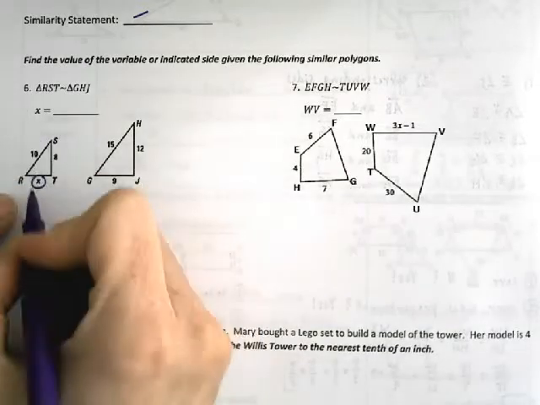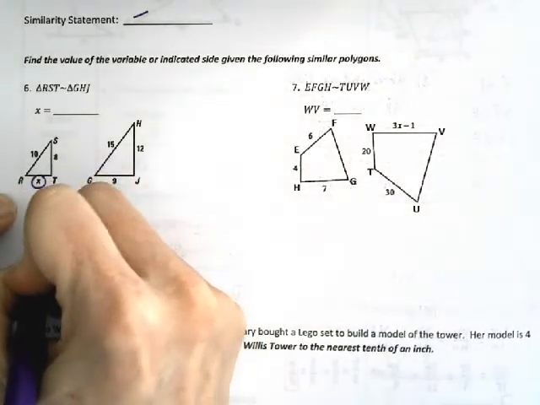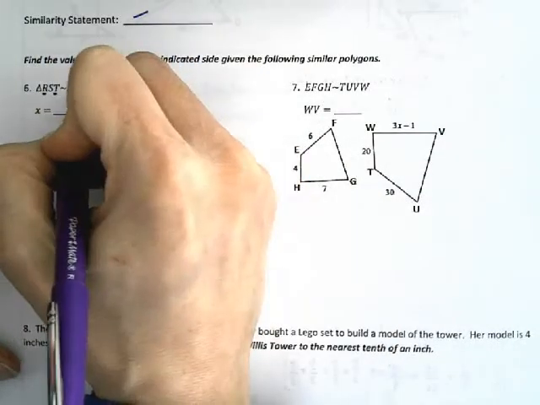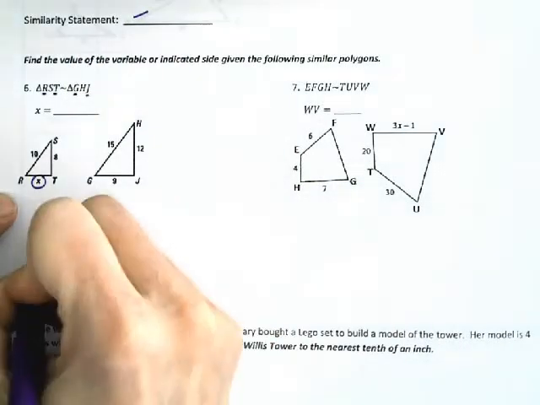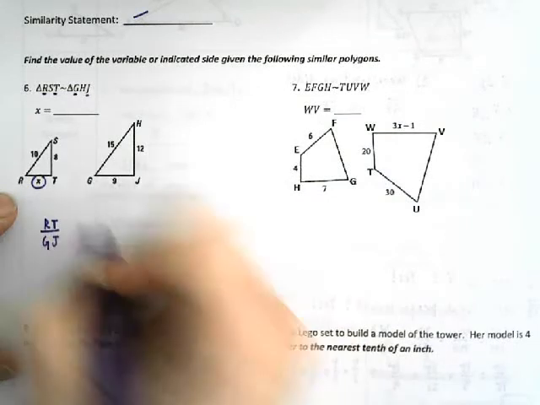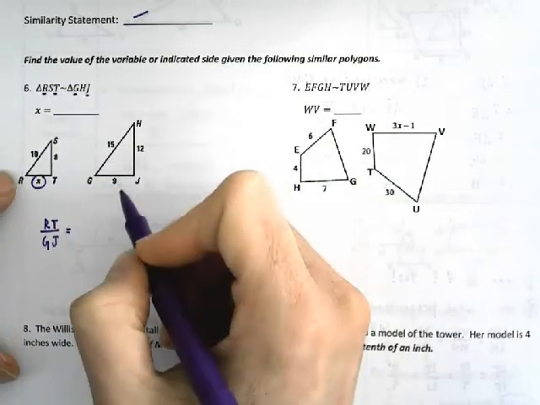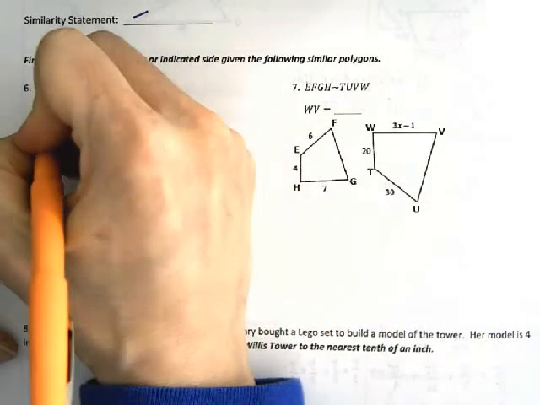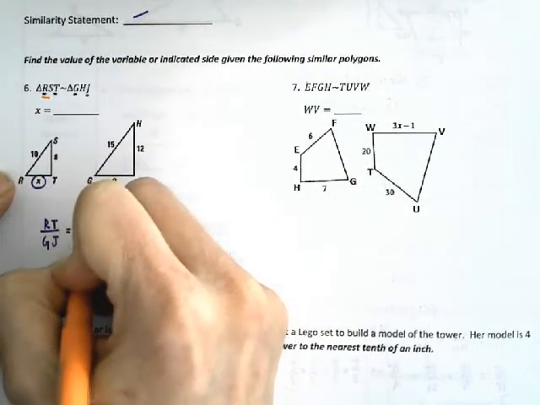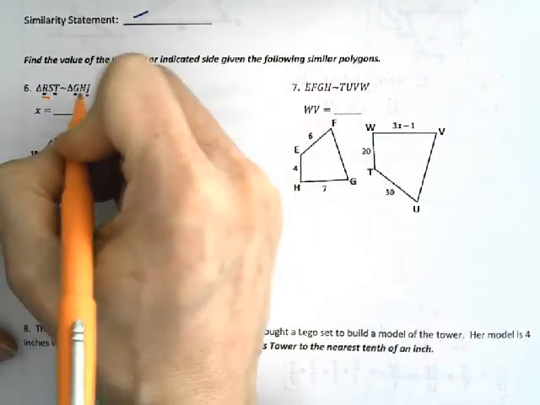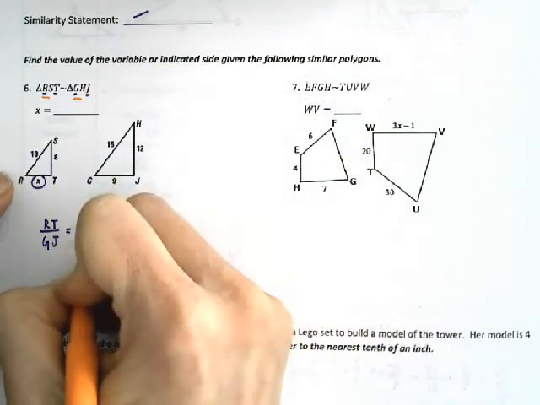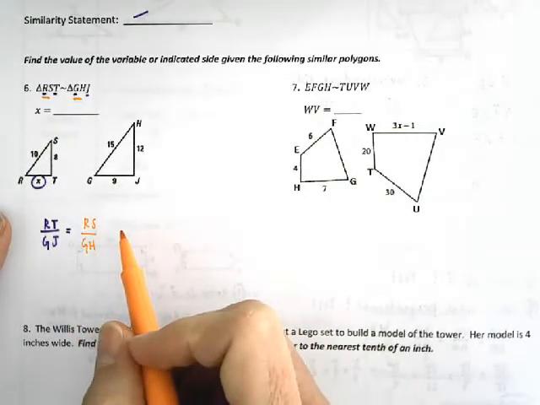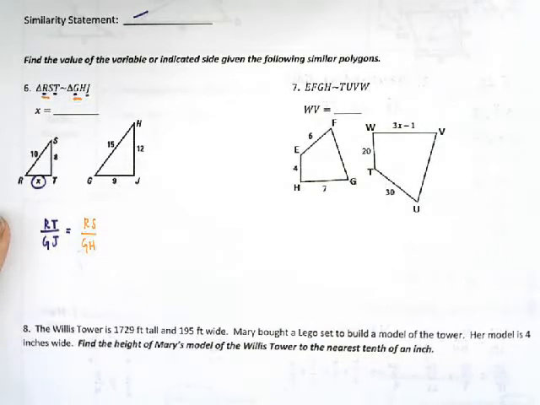So the first thing I notice is if I have x, that's segment RT. And if I look at my statement, I know RT corresponds to GJ in my other triangle. And then to set up my proportion, I can use either other pair of corresponding sides. So I'm going to say RS, and I know that RS corresponds to GH. Now, that's less important using the similarity statement here because they're oriented the same way. When they're not oriented the same way, it's going to be more important.